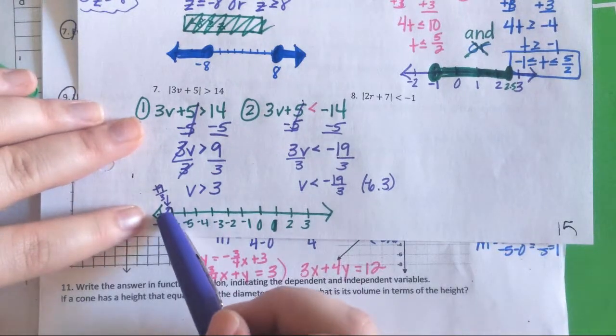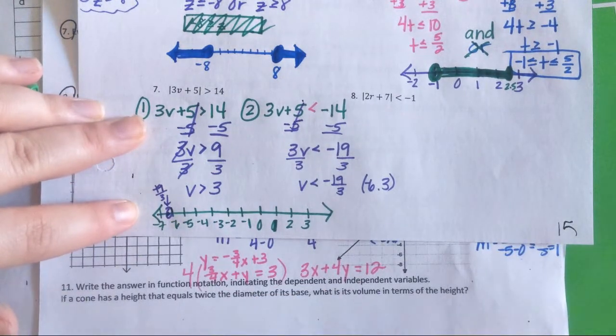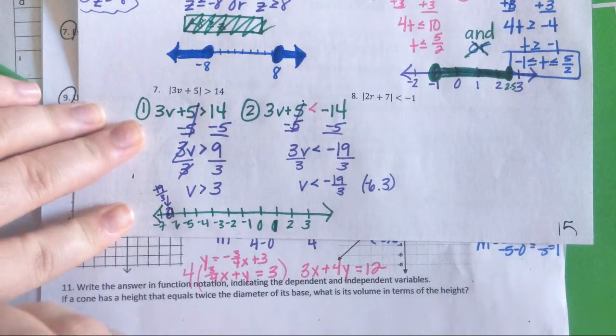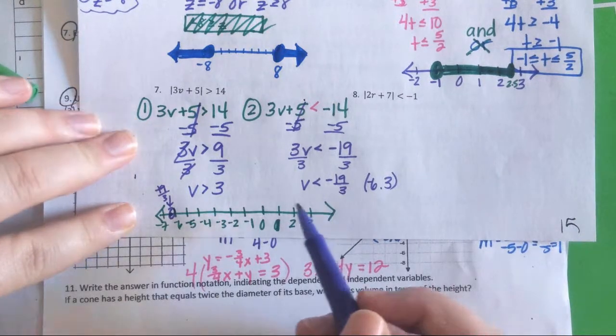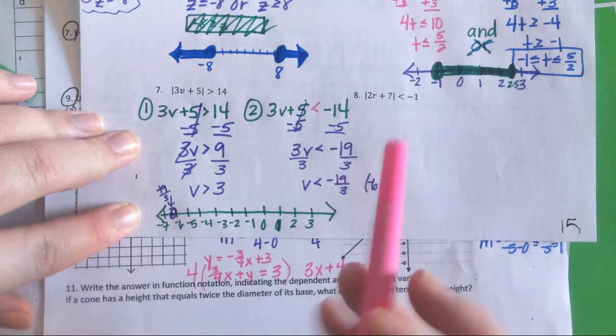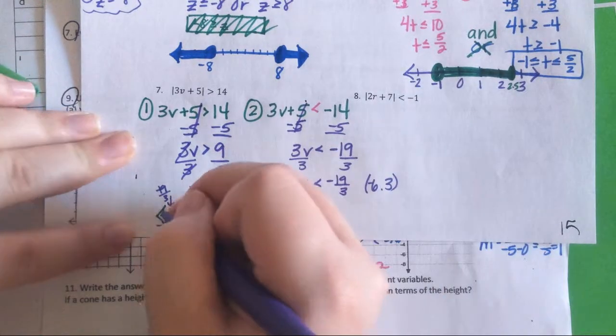Do I fill in that circle? Why? There's no line on it. Perfect. Which way do I shade? It says V is less than -19/3. Which way do I shade? To the left. So we're shading down this way. What is it looking like?